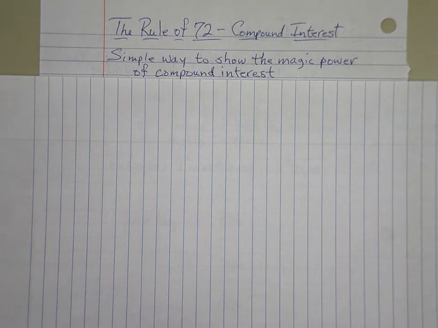Okay, now that we've covered the basics of simple and compound interest, I want to take you through one more concept that we haven't covered yet, but I think it's kind of a neat one. It's called the rule of 72 when you're dealing with compound interest. And what this does is it gives you a simple way to show off the power and the magic that is compound interest.